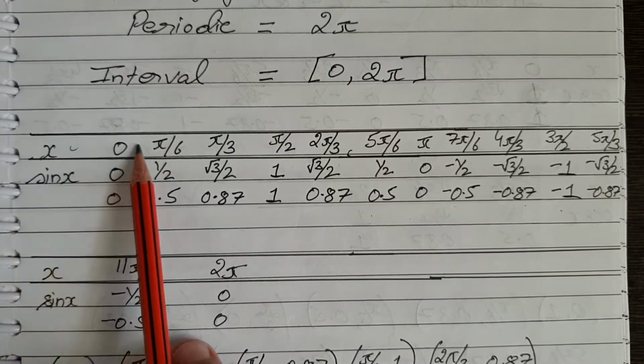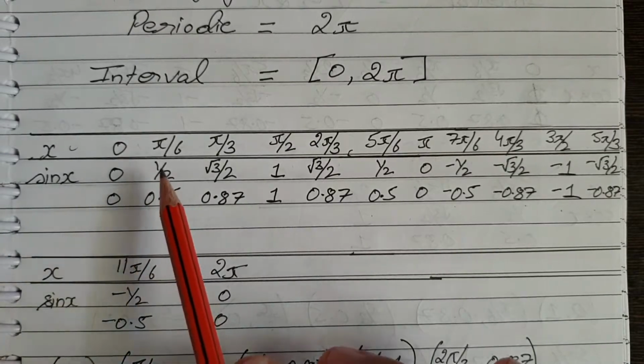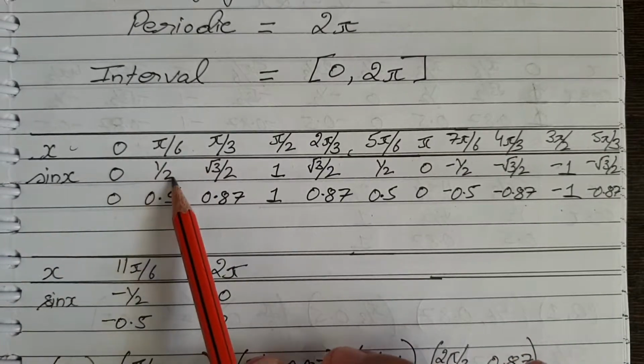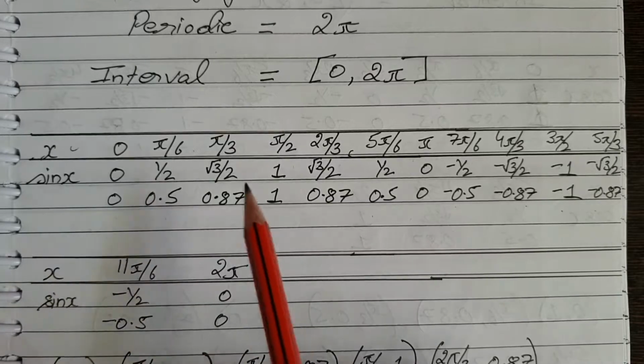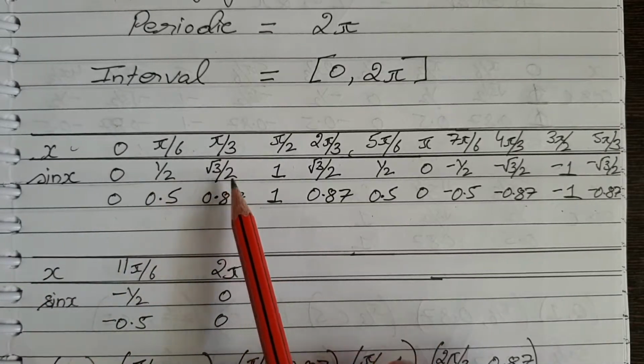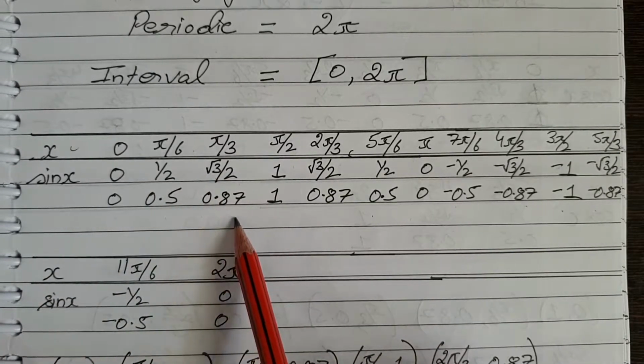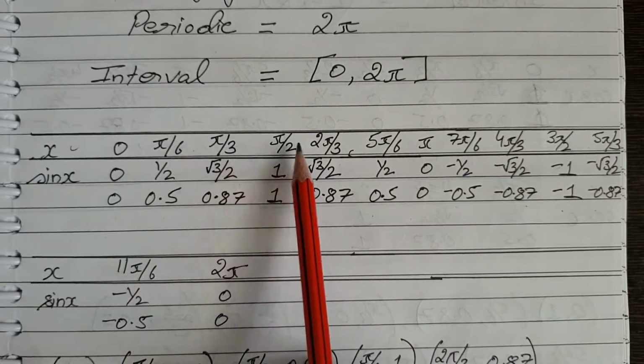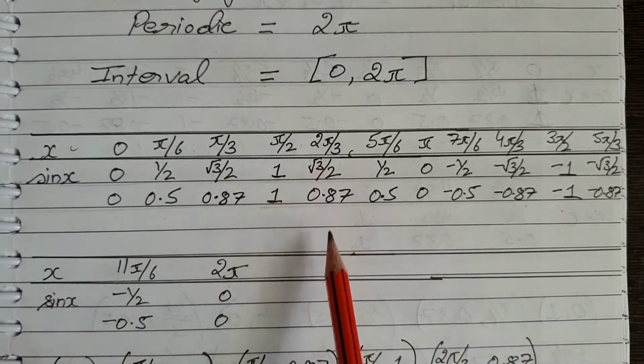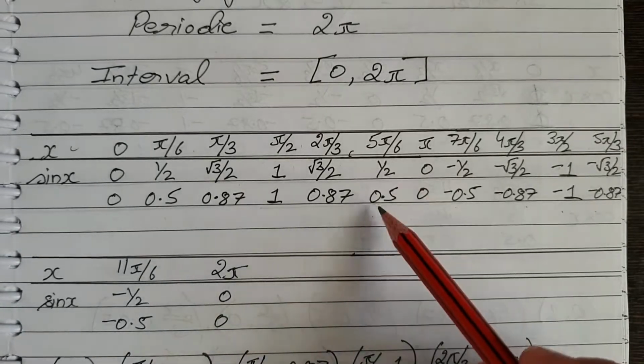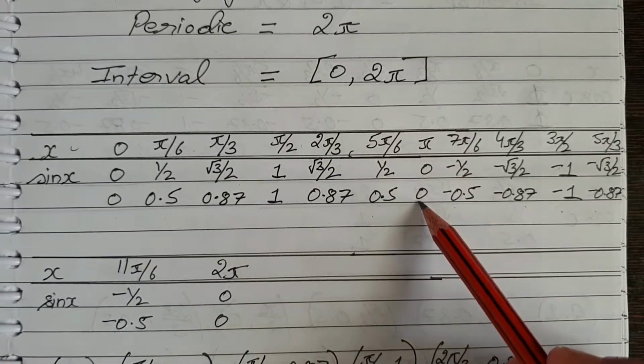So, starting with sine x, we know that when x is 0, sine is 0. When x is pi by 6, sine x will be 1 by 2, which is 0.5. When this is pi by 3, root 3 by 2, which is 0.87. Sine pi by 2 is 1, sine 2 pi by 3 is 0.87. Sine 5 pi by 6 is 0.5, sine pi is 0.